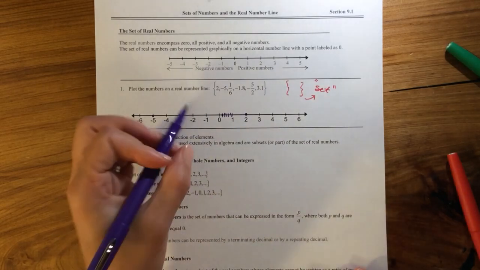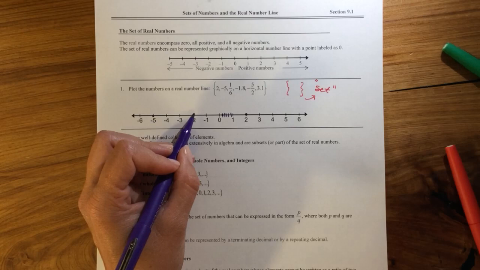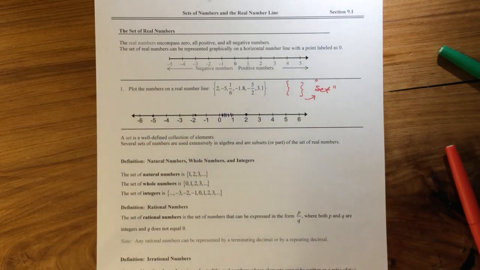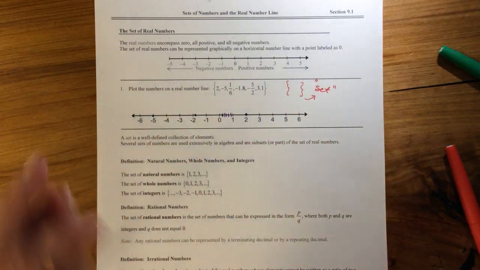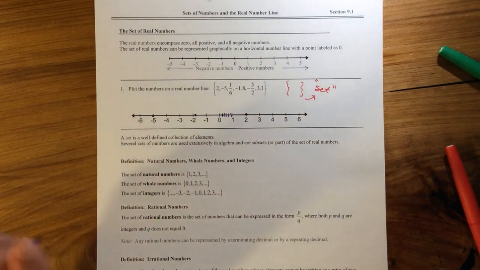-1.8. So here's -1. Remember, -1.8 is almost -2. So I'm just going to call it right there. I'm not asking you to be super specific, just a general area so that you know where you're plotting. All right, so now -5/2.